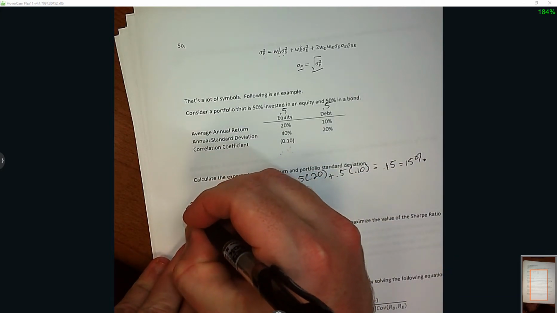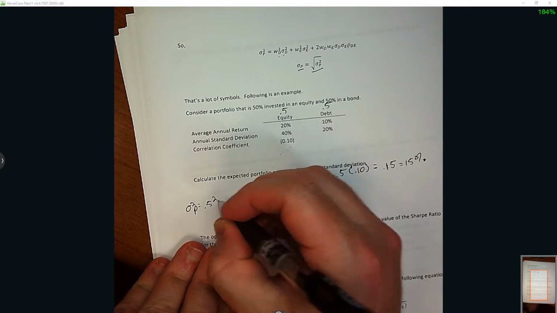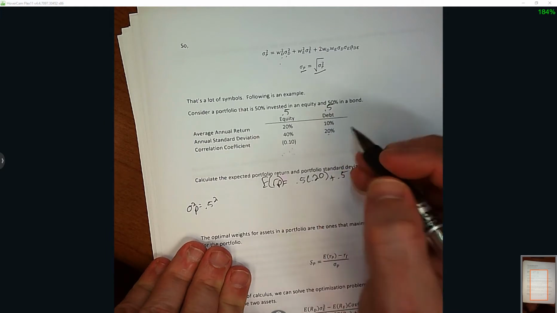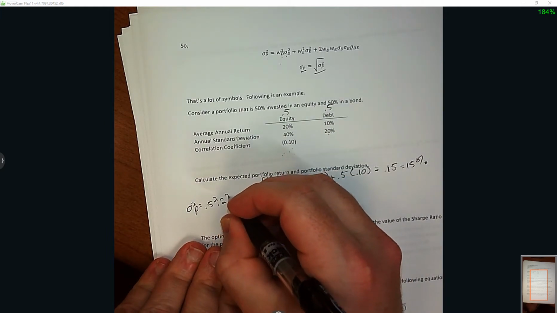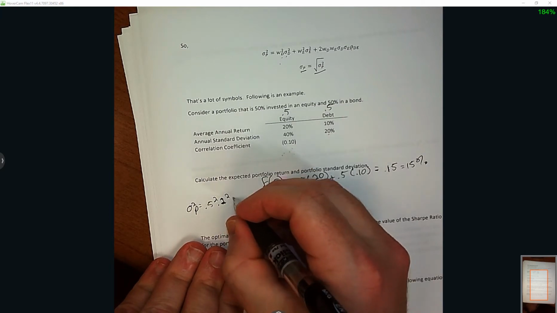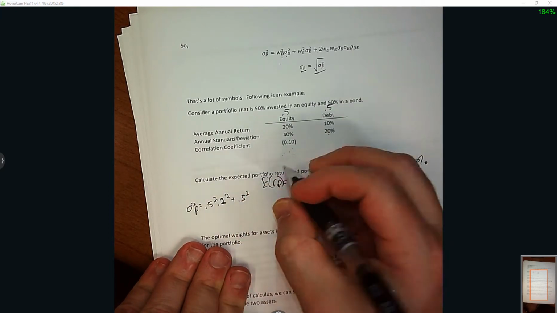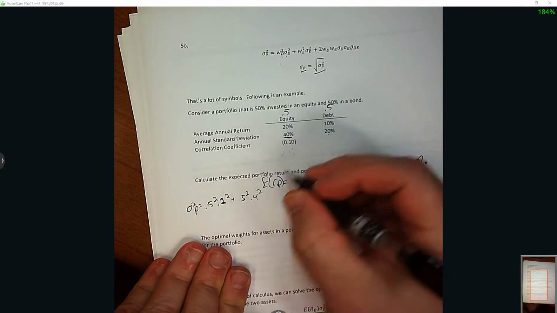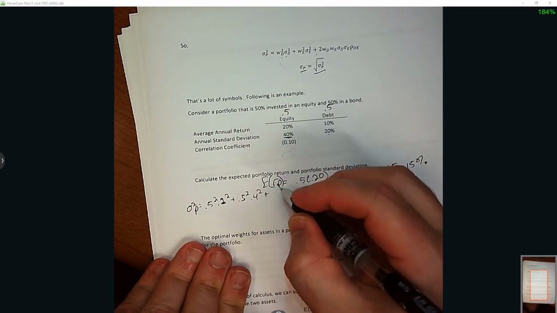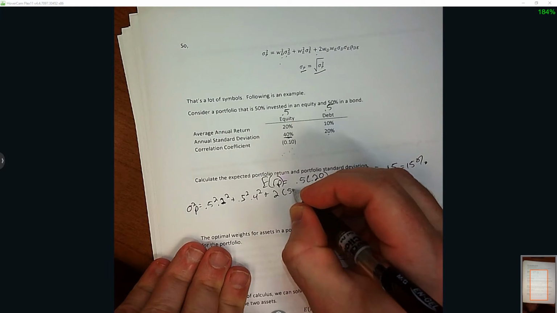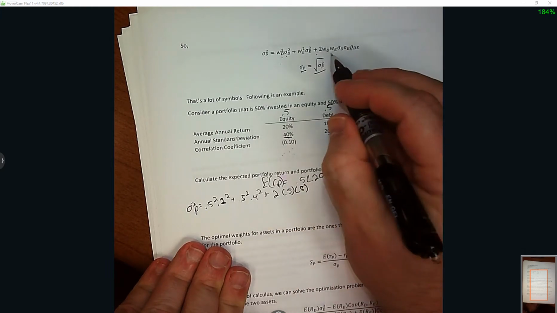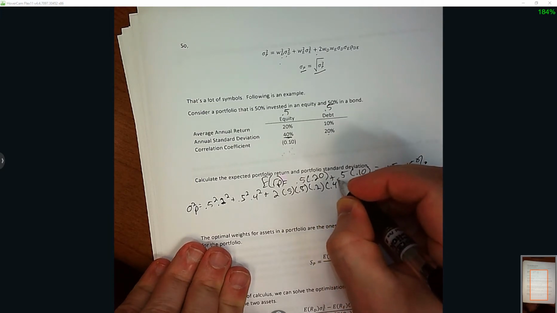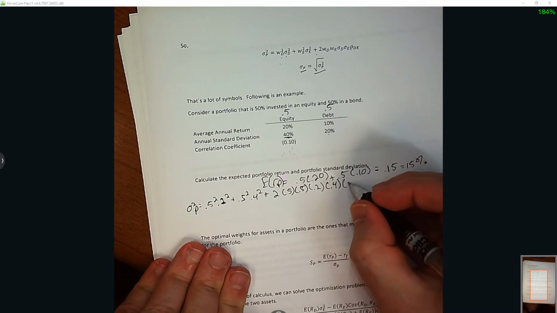So the variance of the portfolio is equal to 0.5 squared, so our weight squared, multiplied by the standard deviation of D, which is 0.2 squared, plus 0.5 squared multiplied by 0.4 squared, just following this up here, plus 2 times 0.5 times 0.5, so the weights, multiplied by 0.2, multiplied by 0.4, and we're going to then multiply that by negative 0.10.